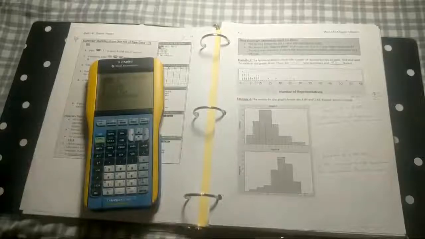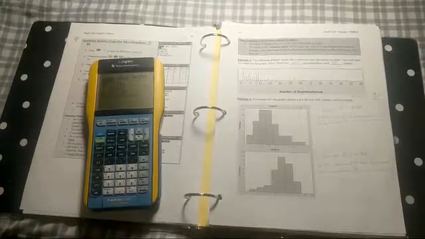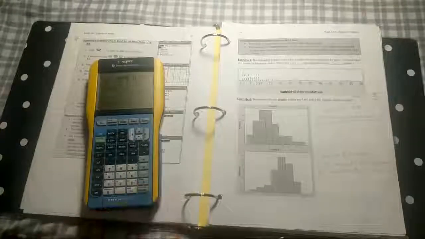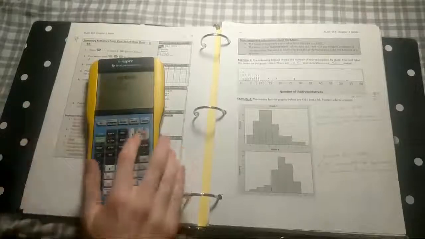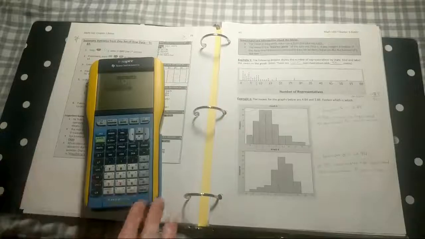So you're going to go to CALC. Edit is when you edit the list. 1 is edit, 2 is sort, and 3 is sort. 4 is clearing the list altogether, and 5 is setting up the editor. So for calculating, you go to CALC and then do 1-Var Stats. We're going to do List 1 and find our mean, median, mode, and everything in between.